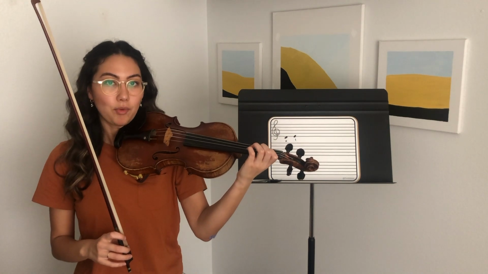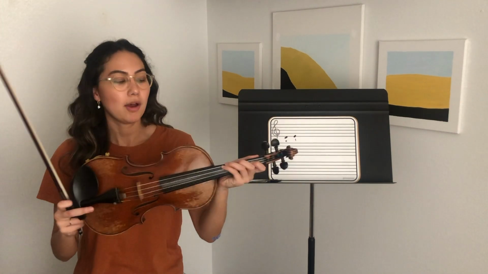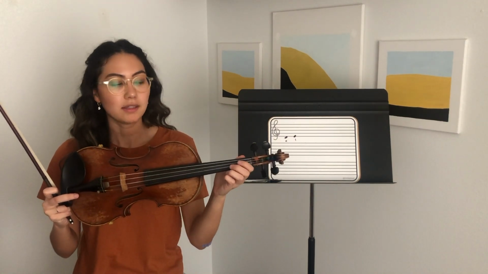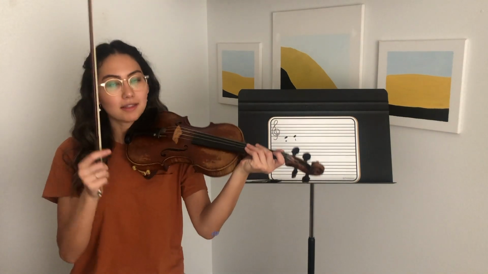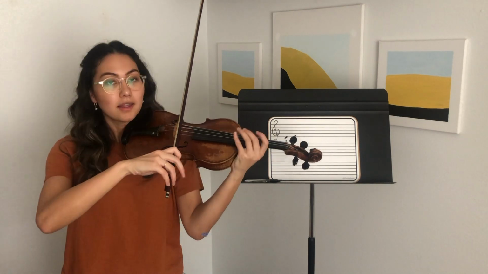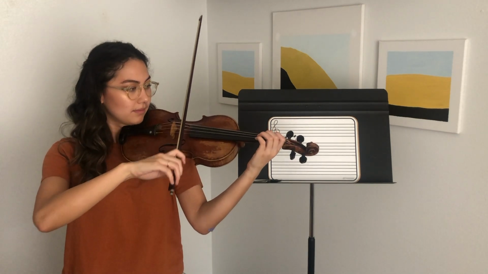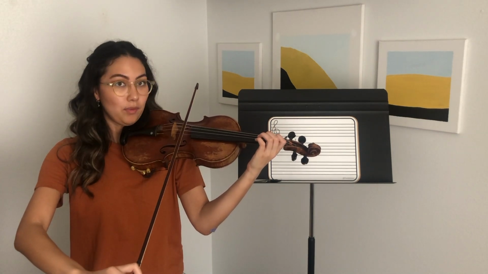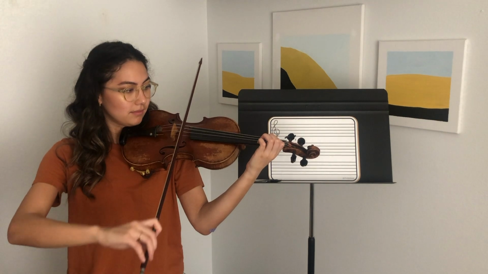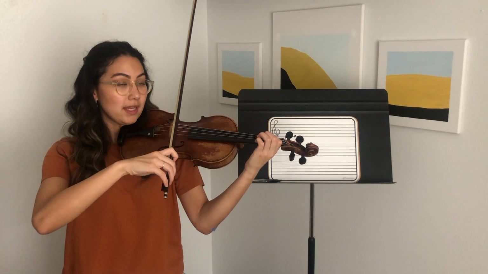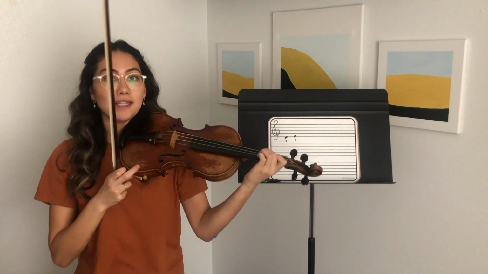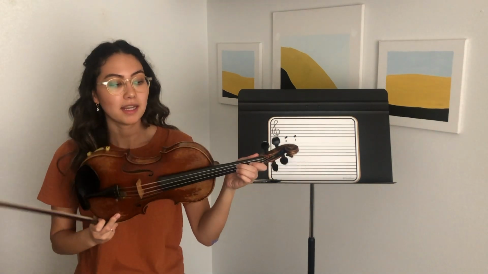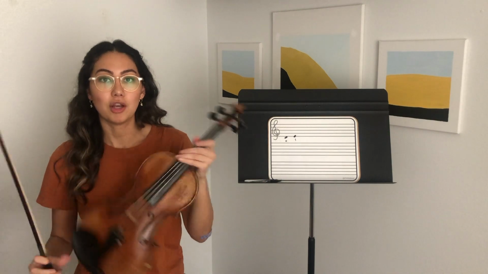E is a whole step away from D, so it's going to be about an inch away from the nut on a full-size violin. If your violin is smaller, the space is going to be a little bit smaller. This is open D. Whole step away is E. Then whole step away again is F sharp. And again, since it's a whole step, your first and second finger are going to be about an inch apart.